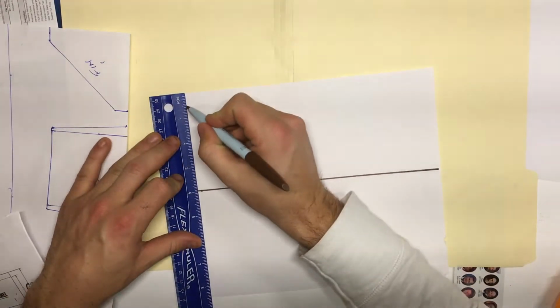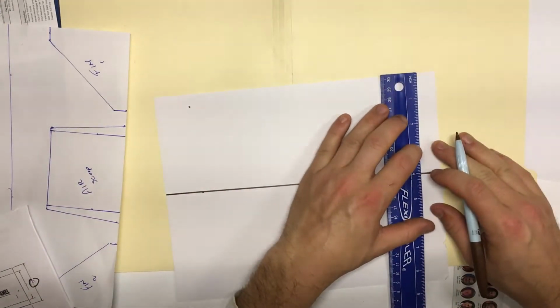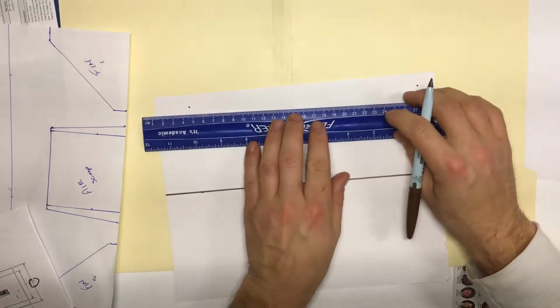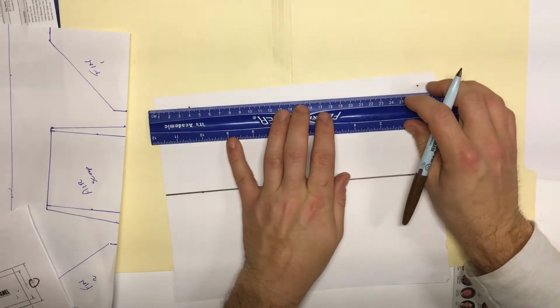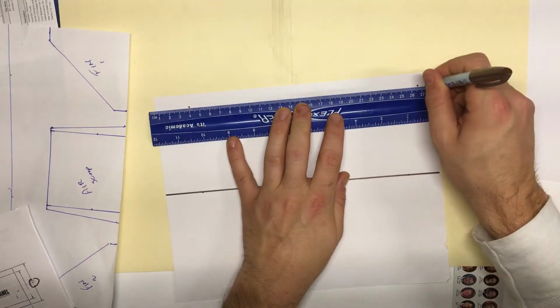Notice I use the ruler and mark off 1/2 of an inch. And once again I mark off 1/2 of an inch. I will then use the straight edge of my ruler to make a dashed line down the side of the paper.